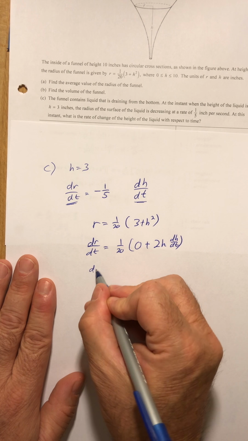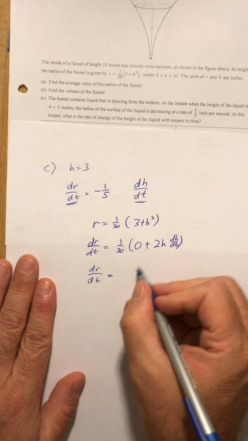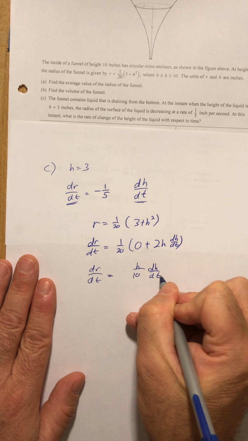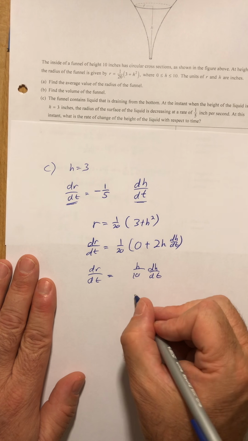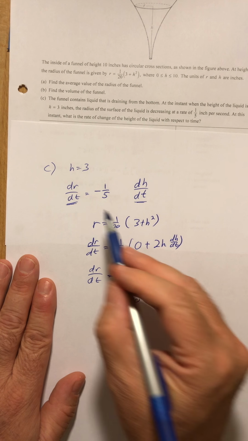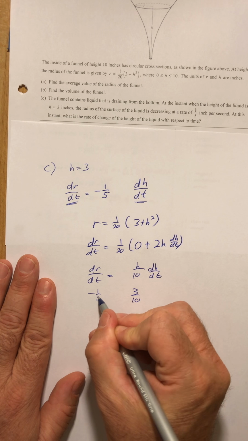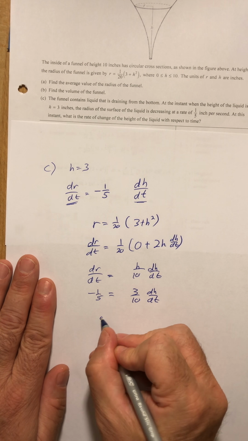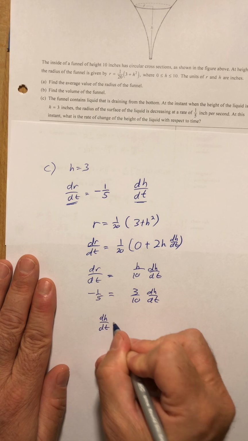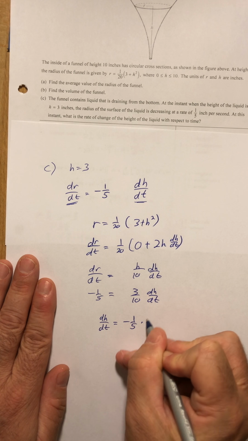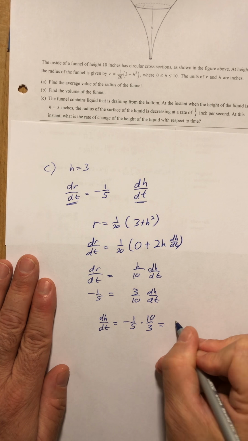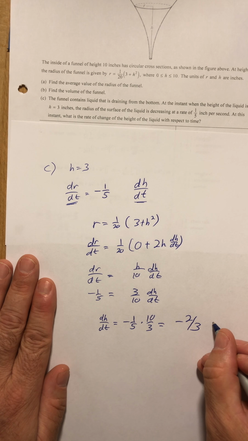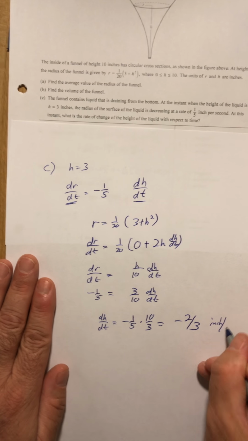And if I simplify, I get dr dt equals h over 10 times dh dt. We're going to use the fact that h equals 3 to make this 3/10. The fact that dr dt is negative 1/5. And the last step is to solve for dh dt. So dh dt is negative 1/5 times 10 thirds. I get negative 2 thirds. The rate here would be inches per second.